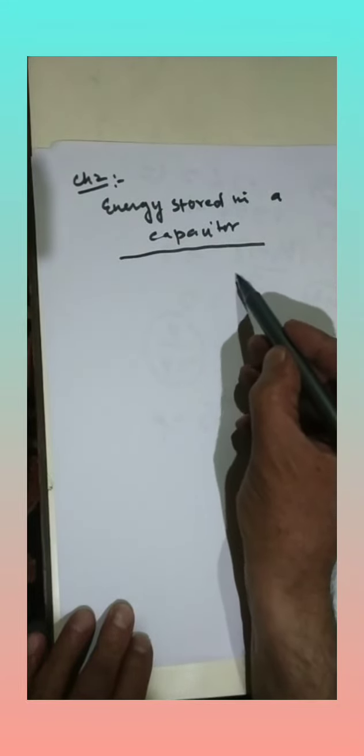Today, our first topic is energy stored in a capacitor. Let us suppose that we have a capacitor with two plates.